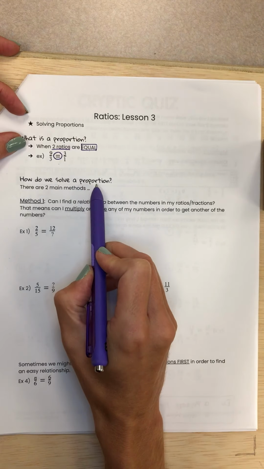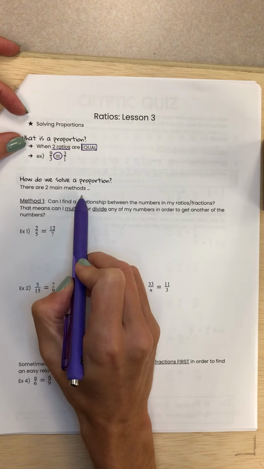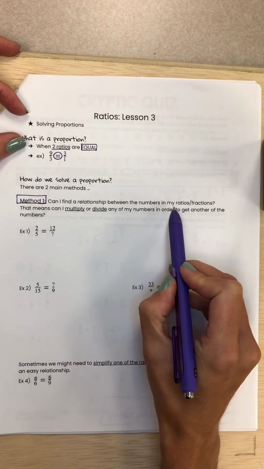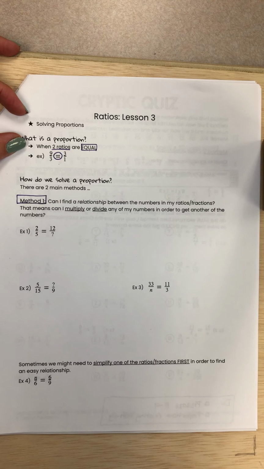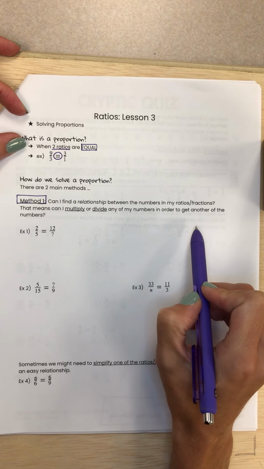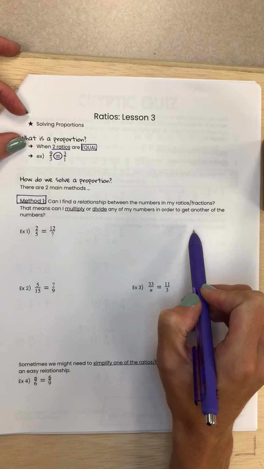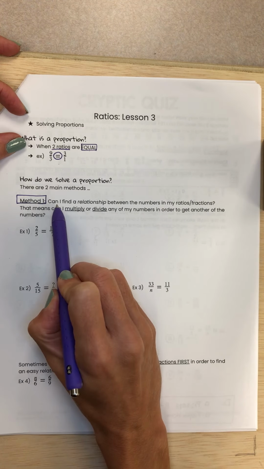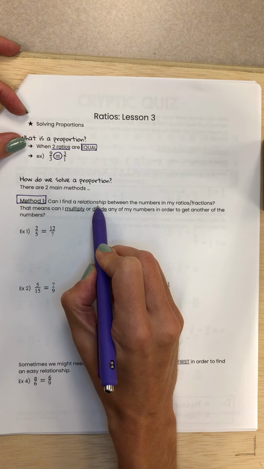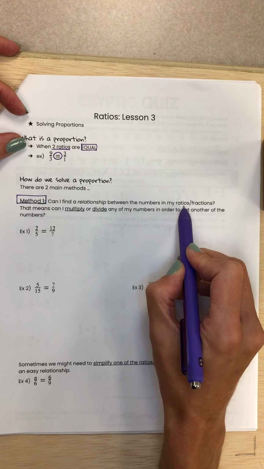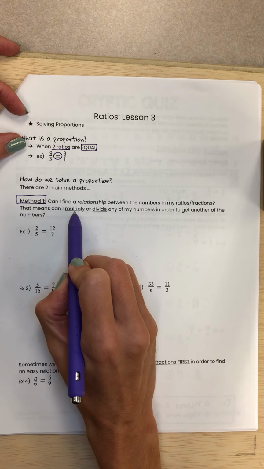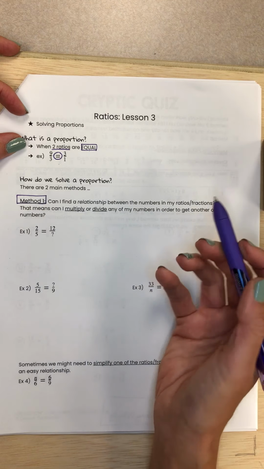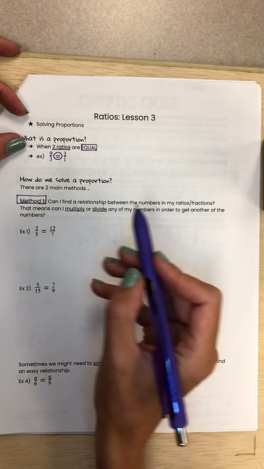So how do we solve a proportion? There are two main methods, and we're going to talk about method 1 first. The first method is usually if we have some nice numbers. This doesn't work in every case, but if you can easily see a relationship, then this method's pretty easy. So what you're going to do is say, can I find a relationship between the numbers in my ratios or my fractions? That means, can I multiply or divide, only multiply or divide, any of my numbers in order to get another number? Let's see what this looks like.